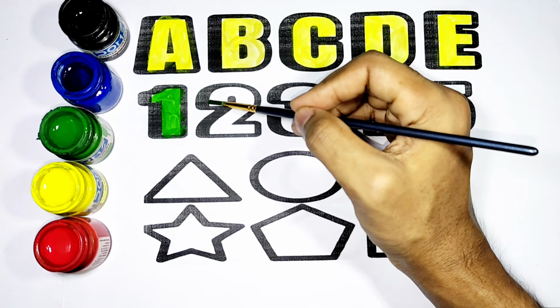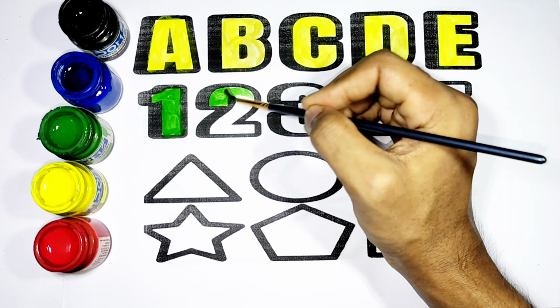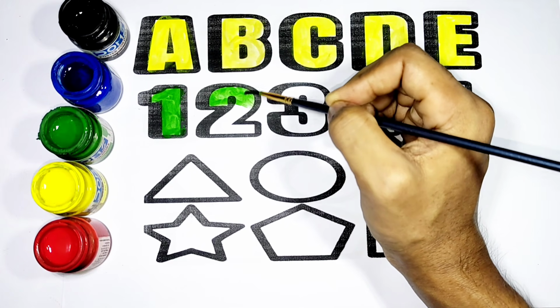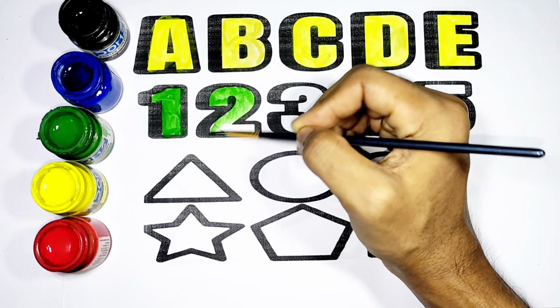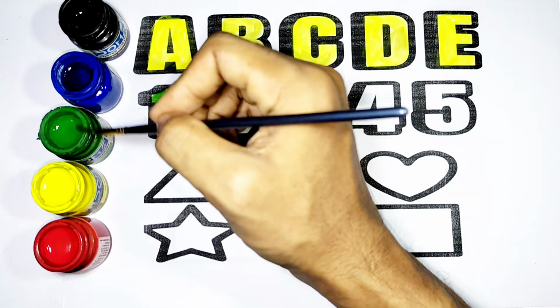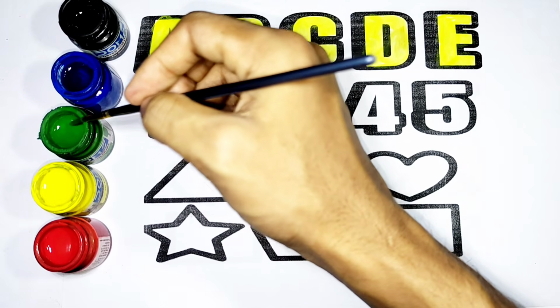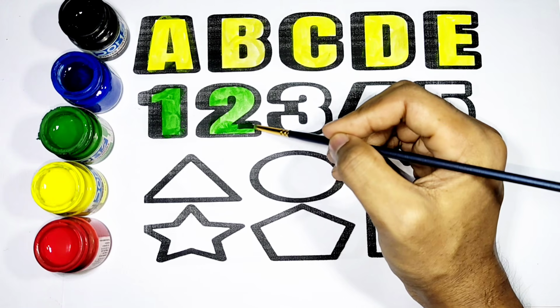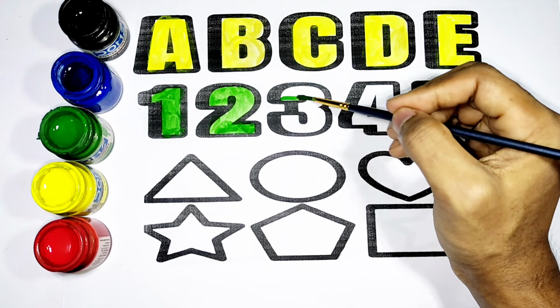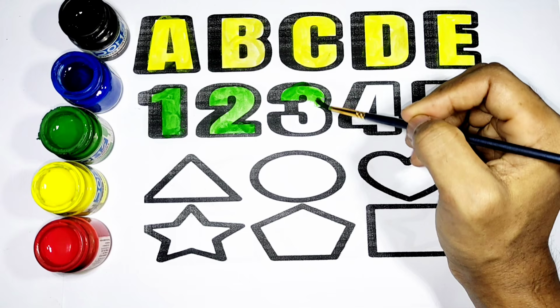The number 1 and the next one is 2. The next one is 3. Now we're coloring the number 3.